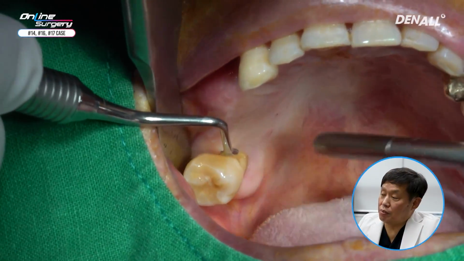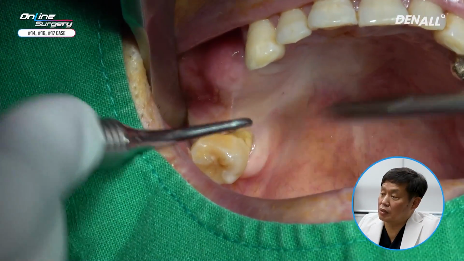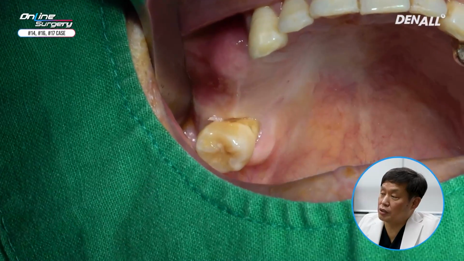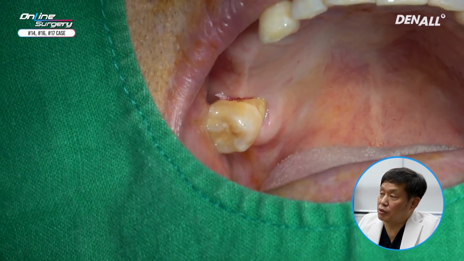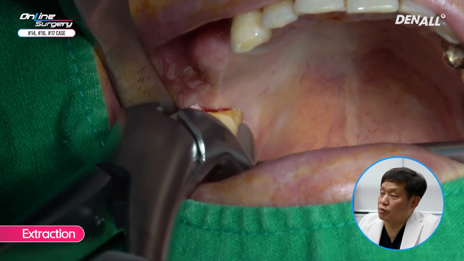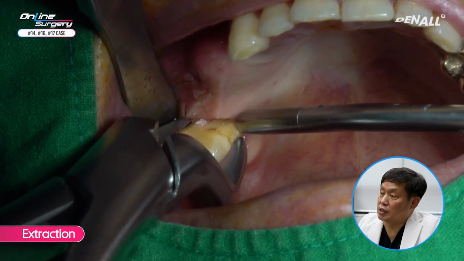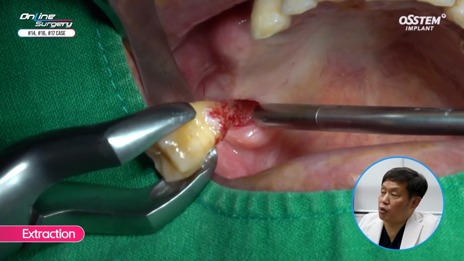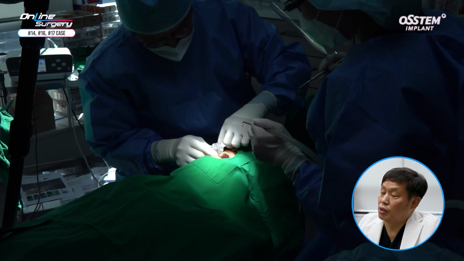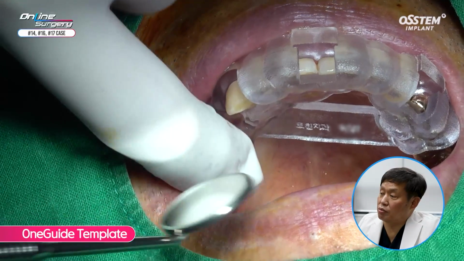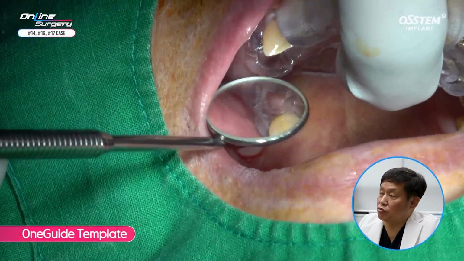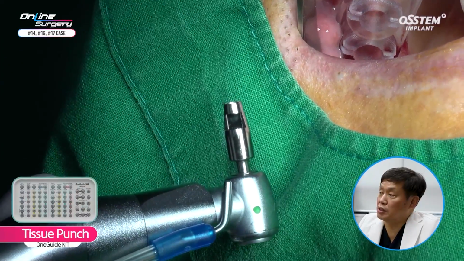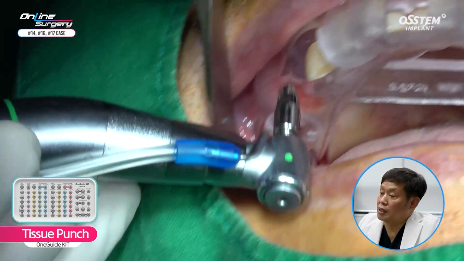First, number 8 was extracted. There's nothing special. Surgical curette was used to sever the periodontal ligament, and forceps was used for extraction. In number 17, where we wanted to place the implant, it was close to number 8. One Guide template was positioned. One Guide template was adapted very nicely.